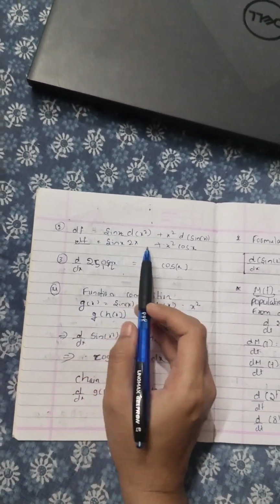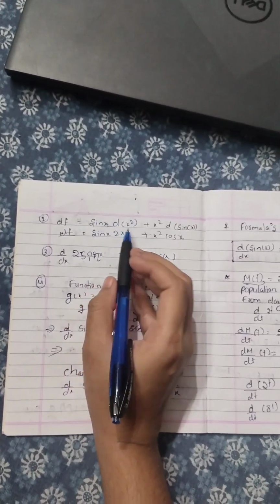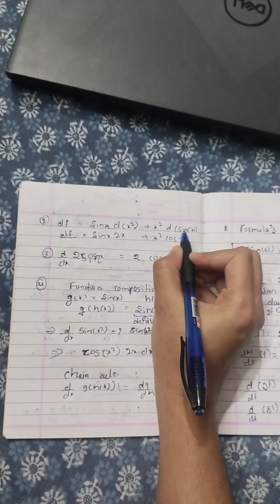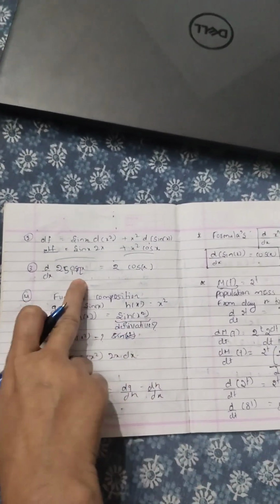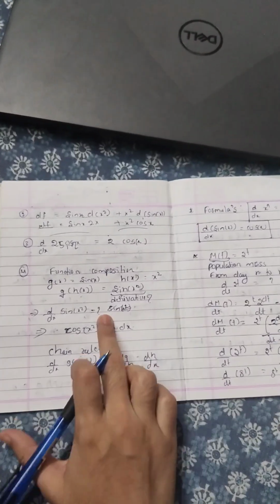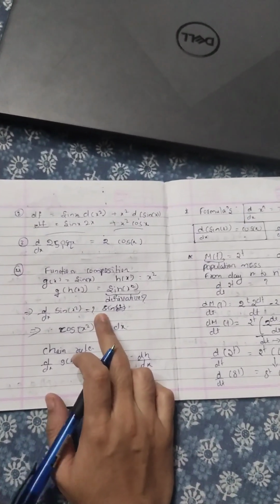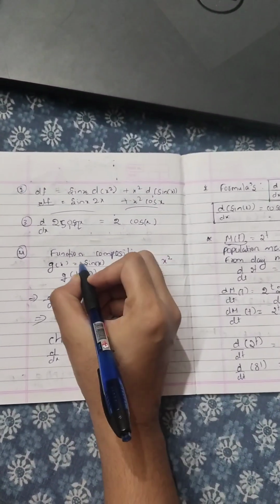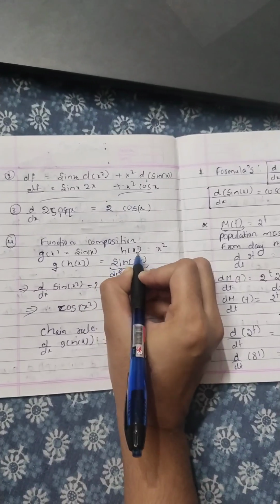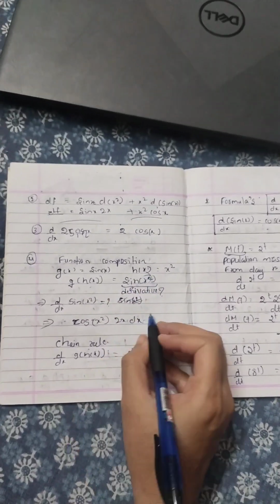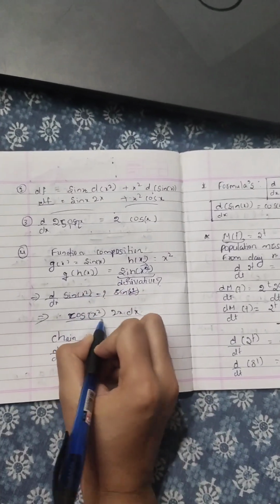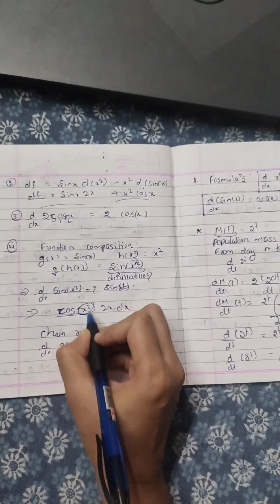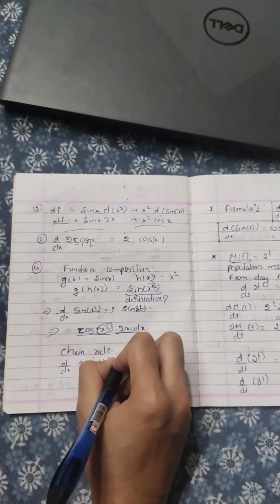So this is the example. First is this differentiation and next the differentiation of this. Then function composition. There are sin x as one function and x squared as another. So how to find that? First we take the differentiation of sin x squared, that is cos x squared, then the differentiation of the function x squared is 2x dx, like this.